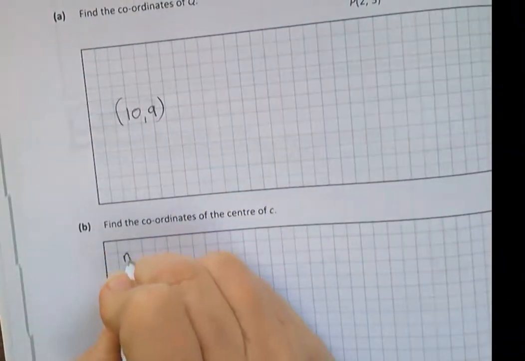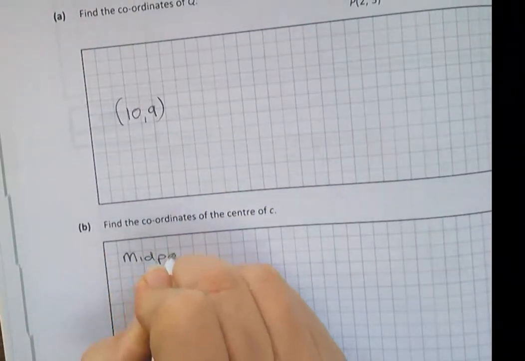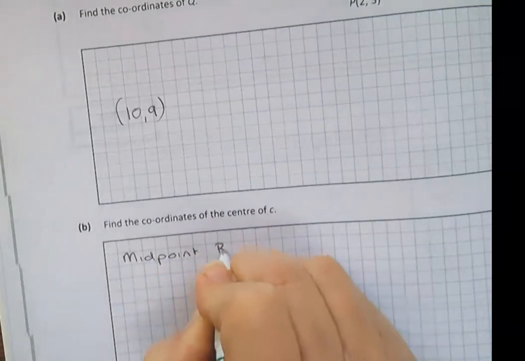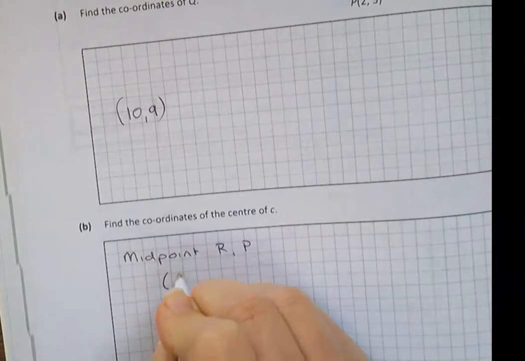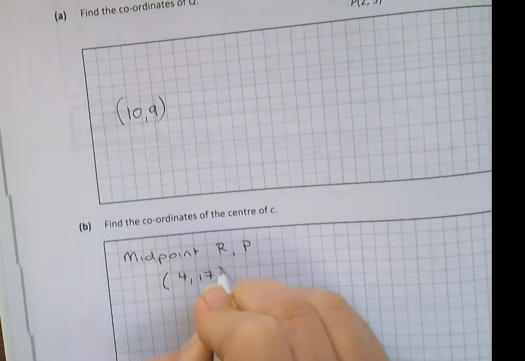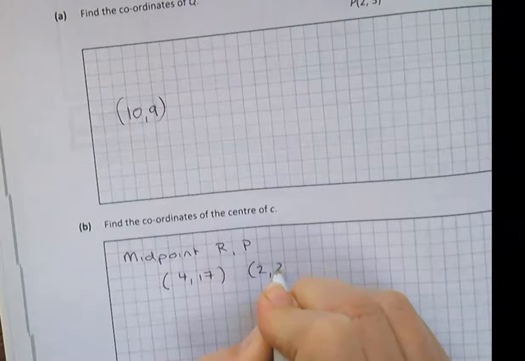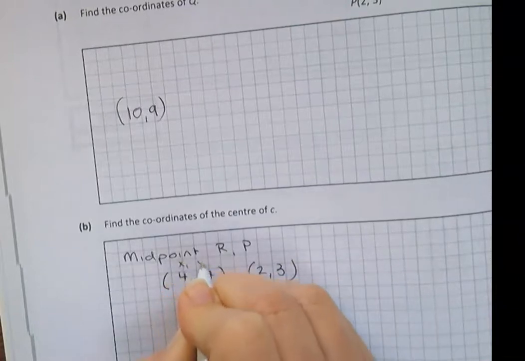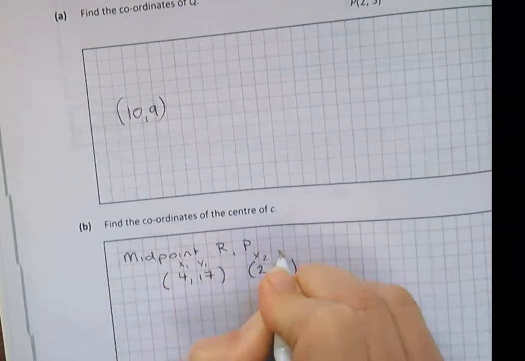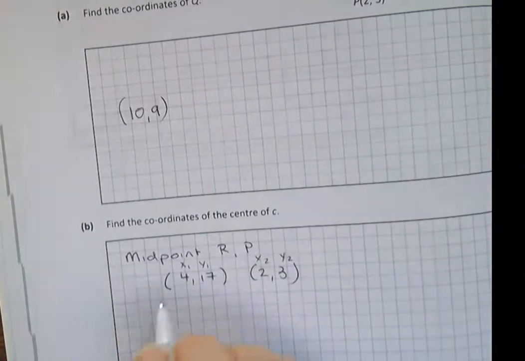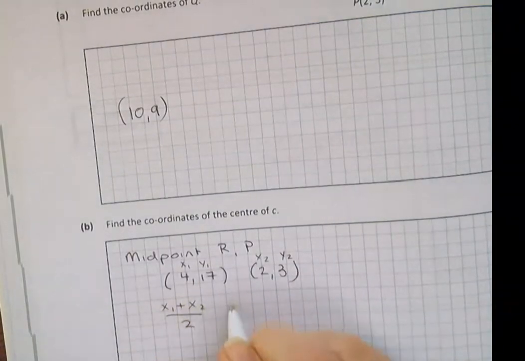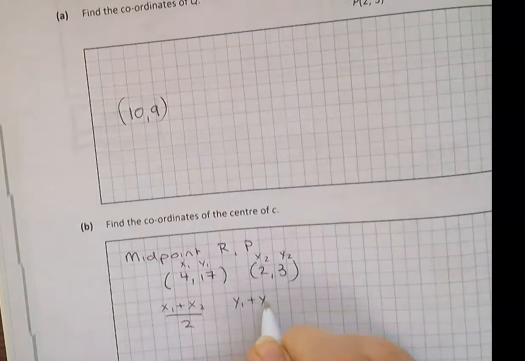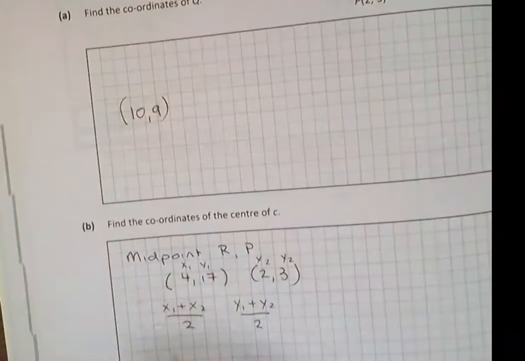So we want the midpoint between R and P. Write down what your R is. So R was (4, 17). P was (2, 3). Label them x1, y1, x2, y2. Write your formula for midpoint. So you've got x1 plus x2 divided by 2, y1 plus y2 divided by 2. Plug them into the formula.